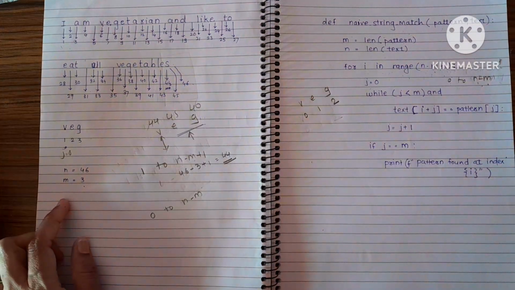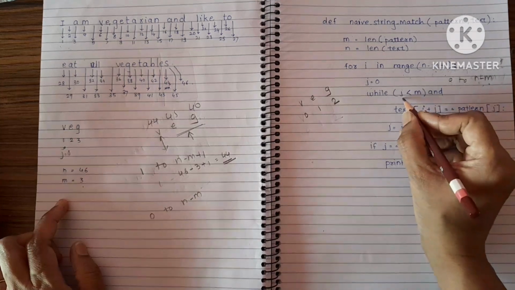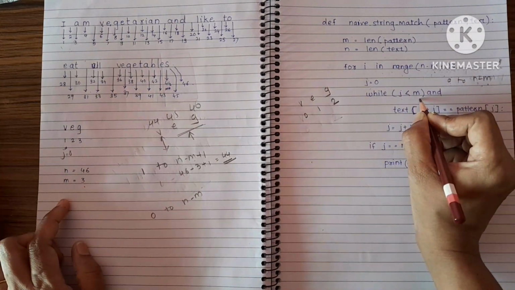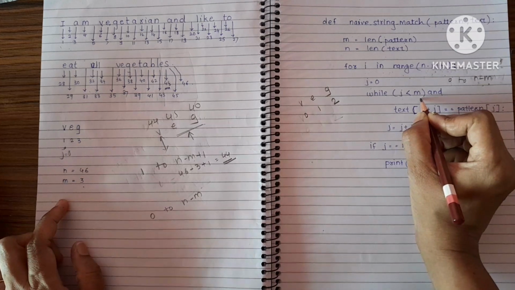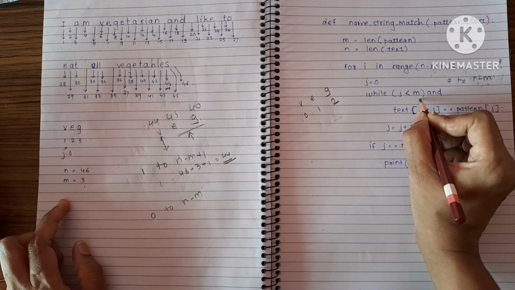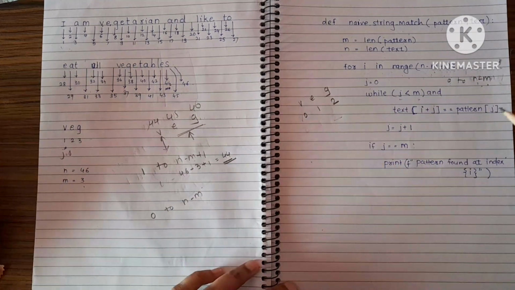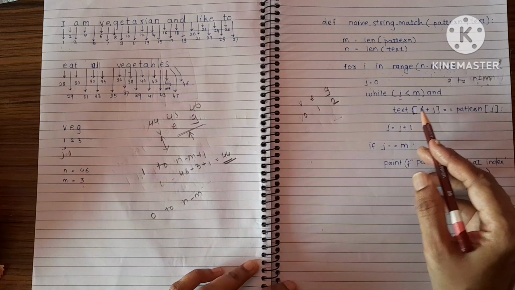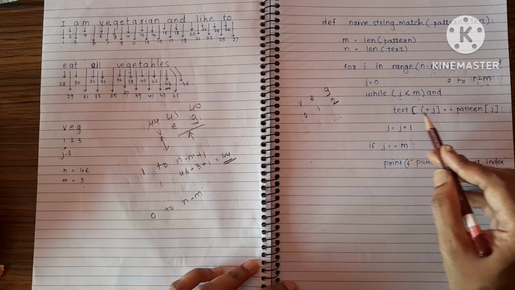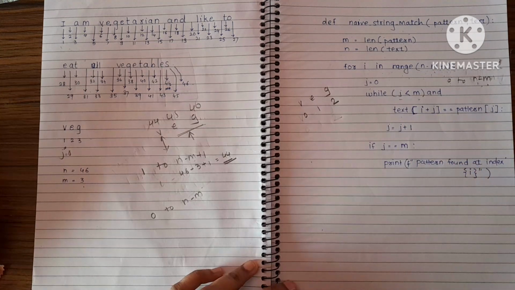We have seen in the example how it searches for the pattern in the text string. Characters equal to the pattern length are going to be compared, and this is mentioned with the condition j less than m. The text window is of length m, and at most that many characters are going to be compared. So that's what this condition specifies. Then the second condition is text of i plus j equals pattern of j.